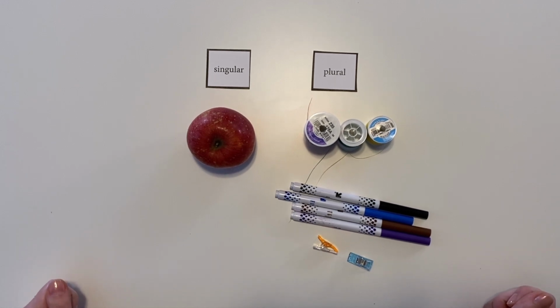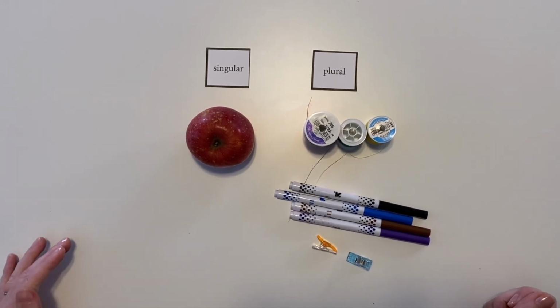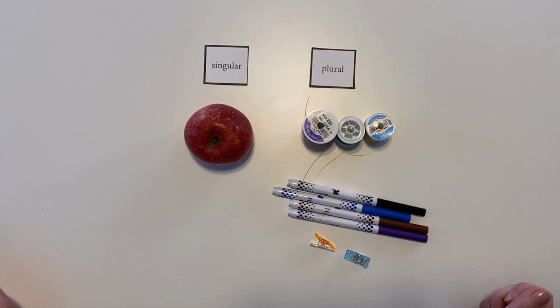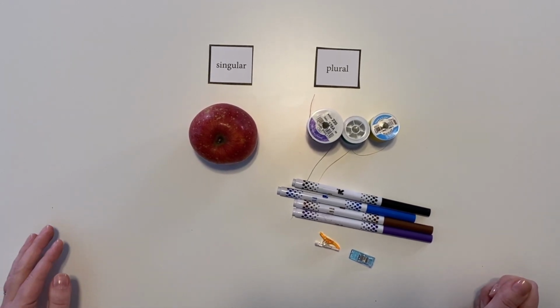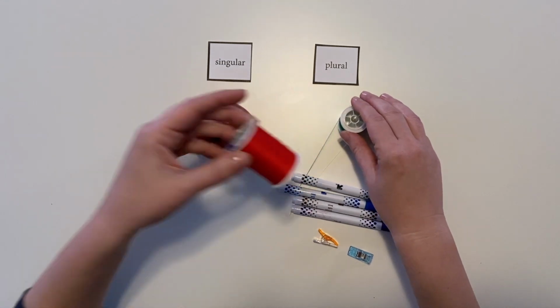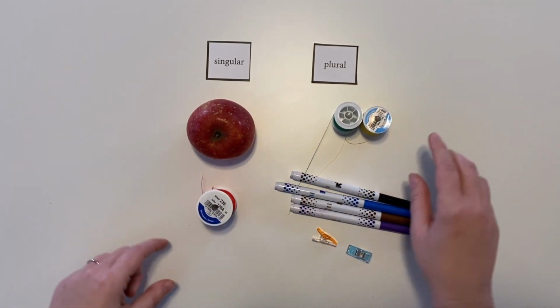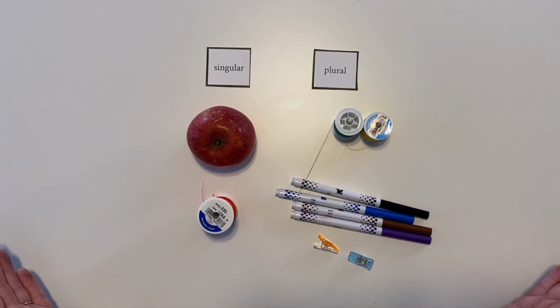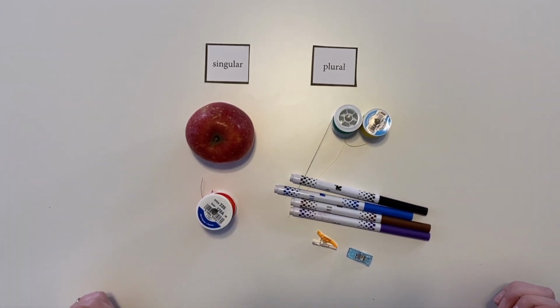The second thing that you would do is try to evaluate their recognition. So you would ask them to point to something that is plural and something that is singular. And you could maybe even move one of the spools of thread over here so that it's not just only the one object, and say, point to something that's singular, point to something that's plural.